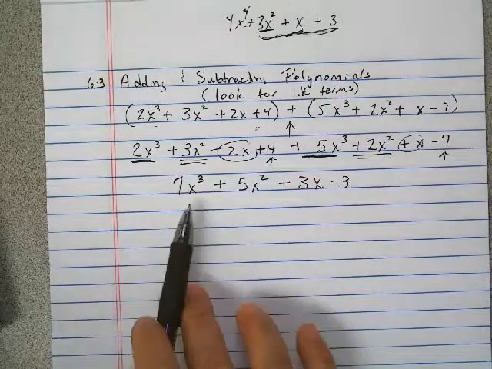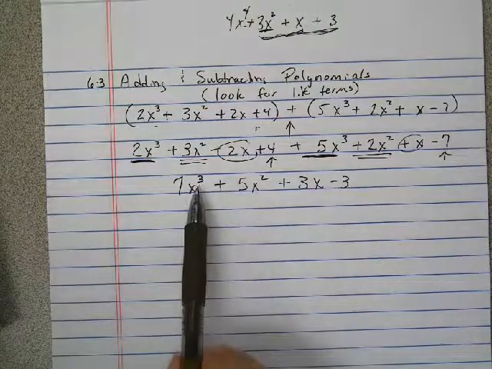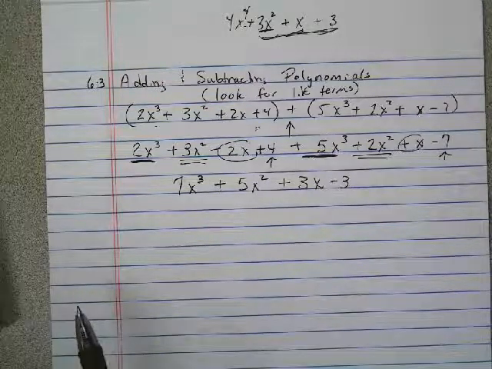So now that I don't have any more like terms to combine, this is finished. And we call this standard form because I have the biggest exponent going down to the smallest exponent. So I know this one is finished.